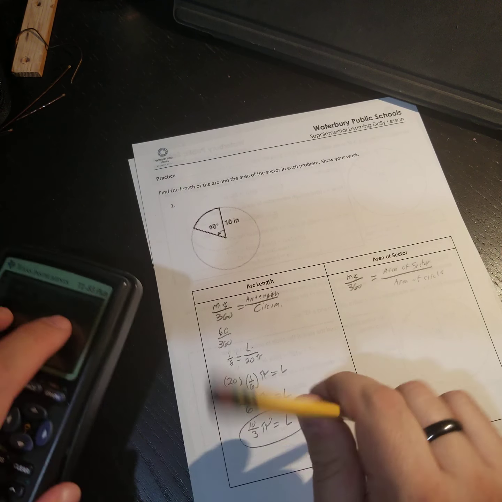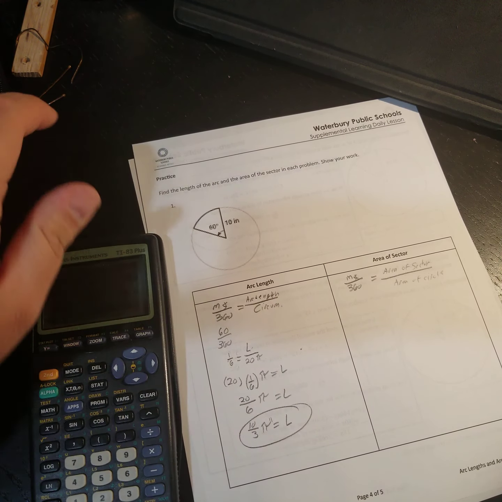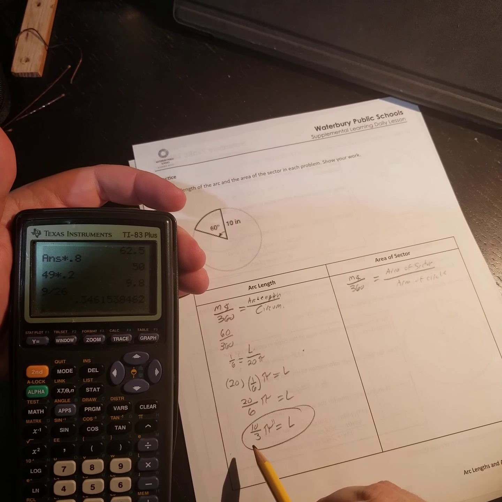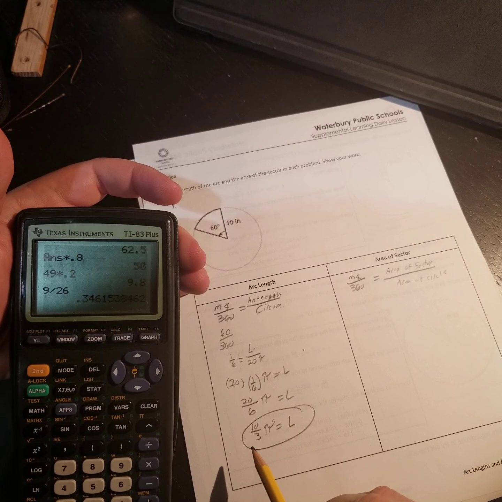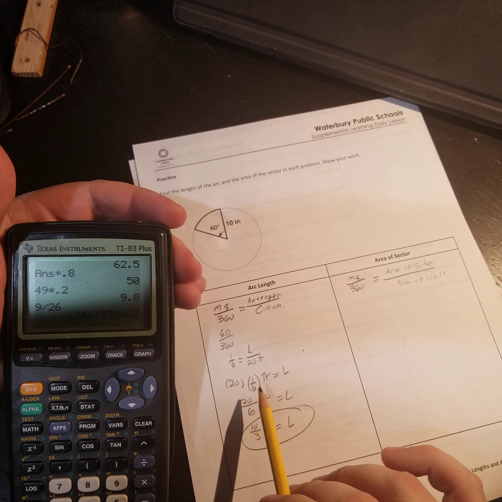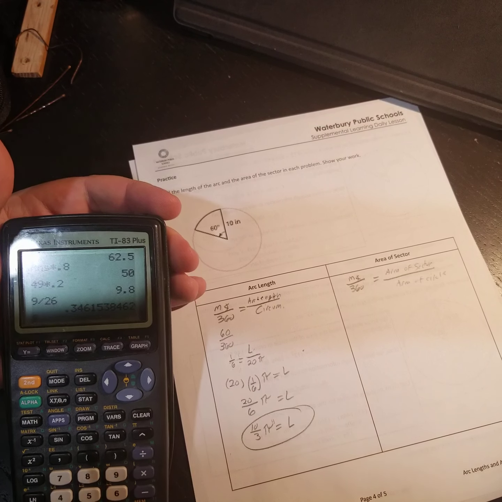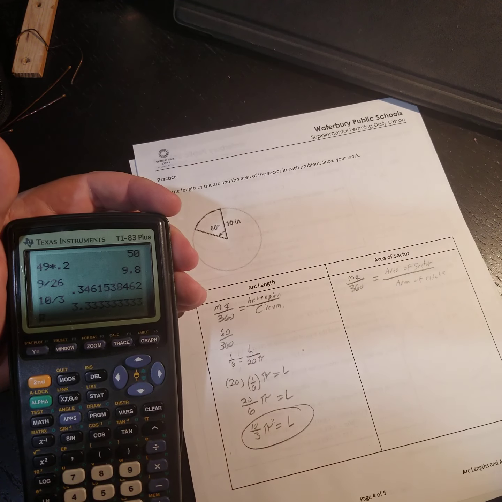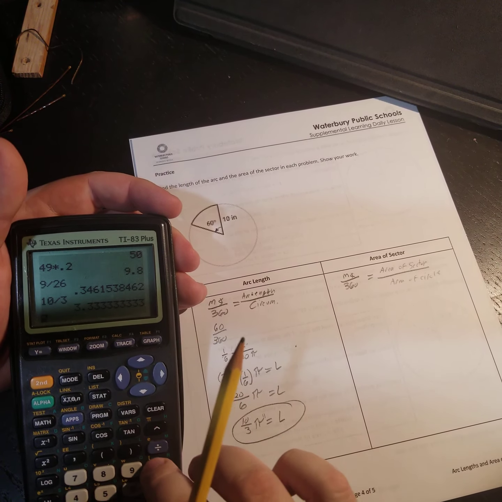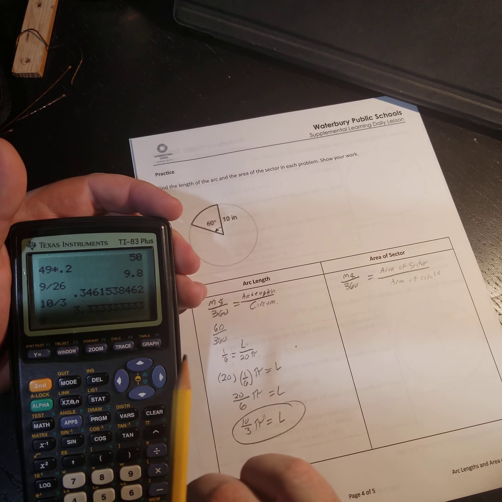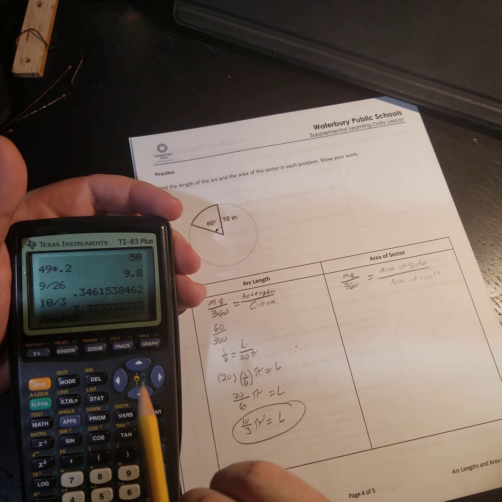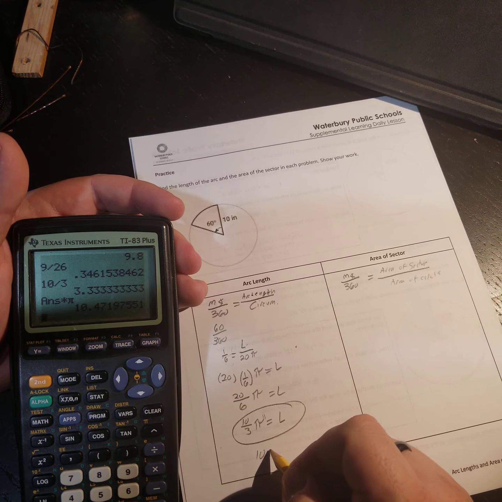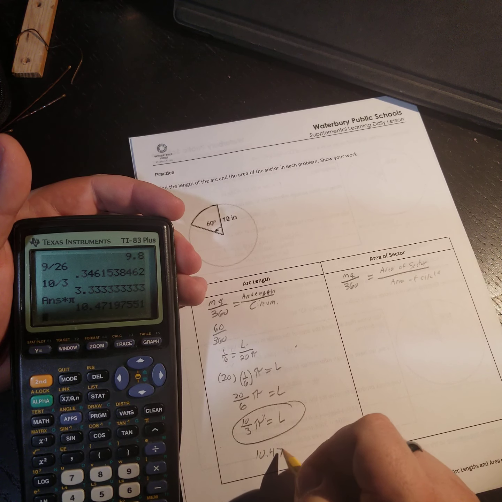If you went and rounded it, it doesn't say round. If you went and rounded it, don't round until this last step, because if you round back here, you can make a big rounding error throughout your process. 10/3 times pi. I'll do hundredths. Arbitrary.